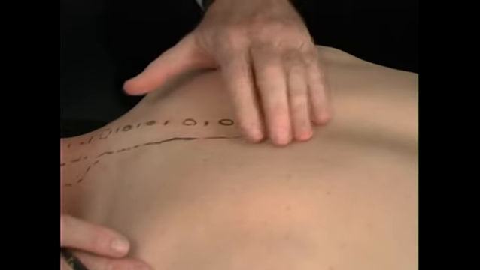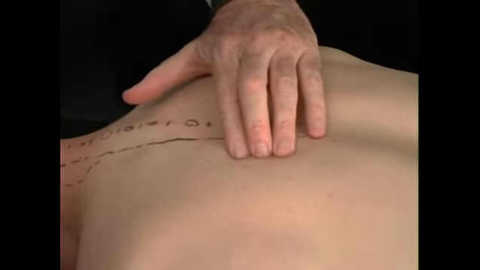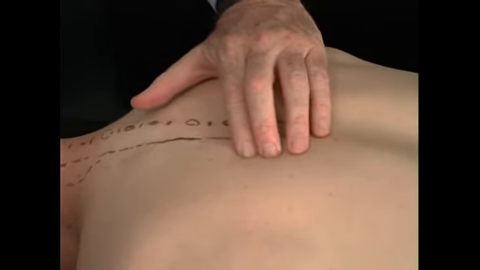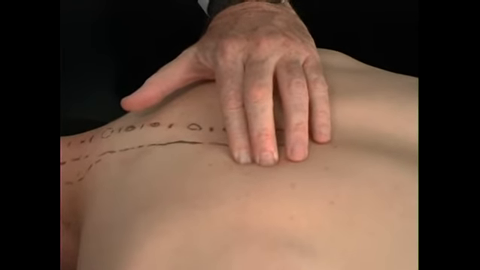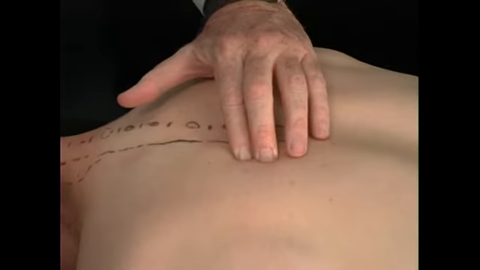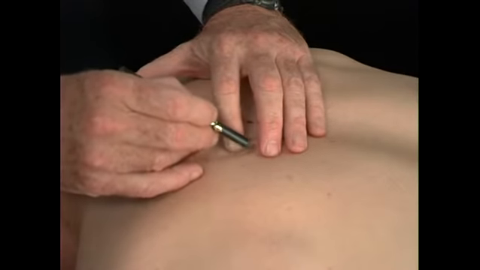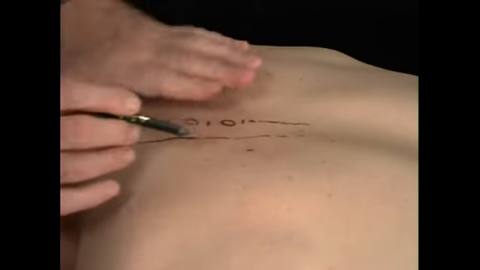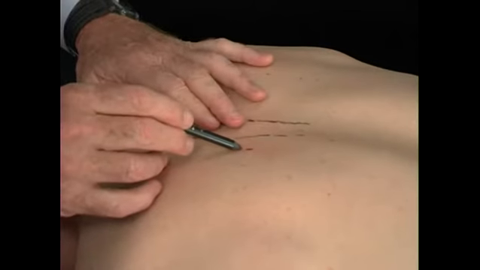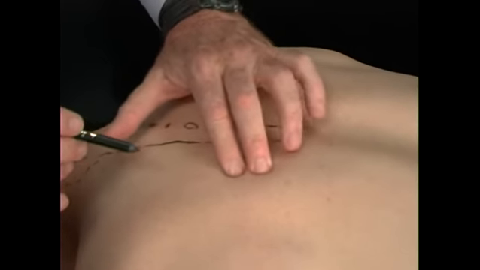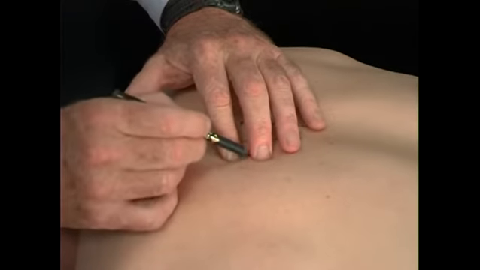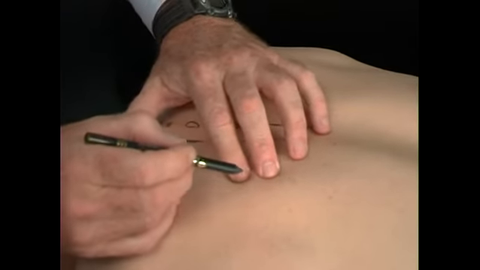Our next line of injections is the area of the transverse process rib junction. And that's right in that area, and I can actually feel that rib transverse process junction. It's about 2 finger breadths off the spinous process, and in line with each rib as we come down. So we have a rib that comes out right here.